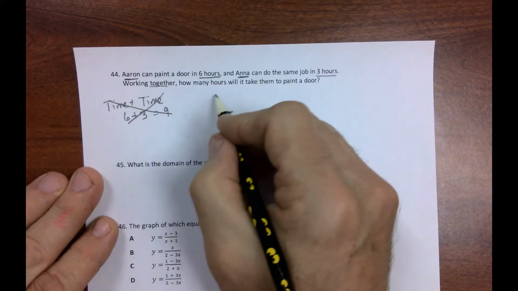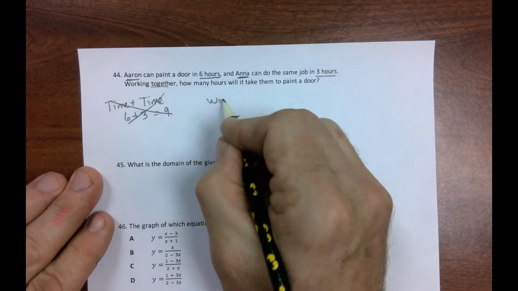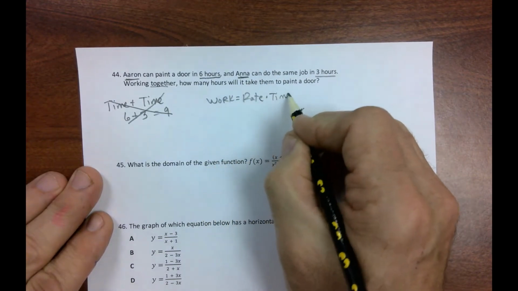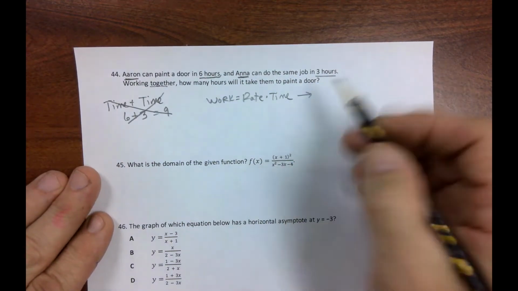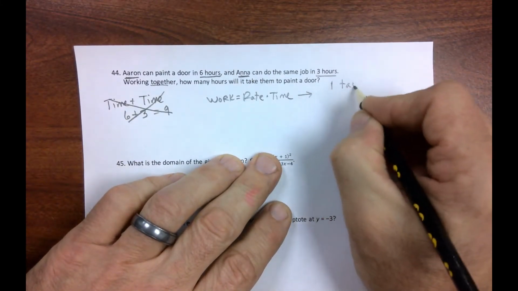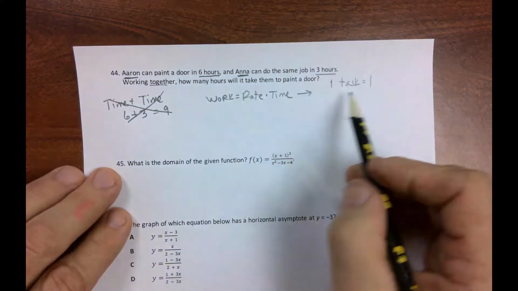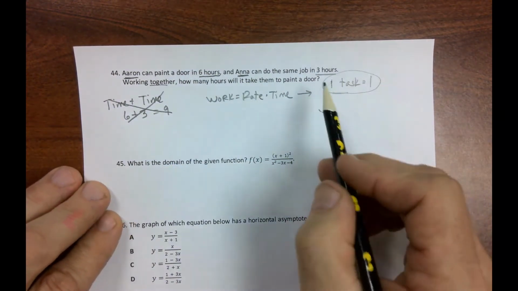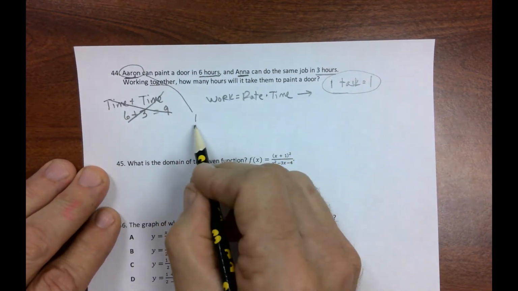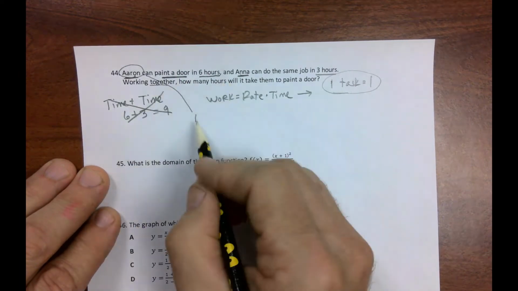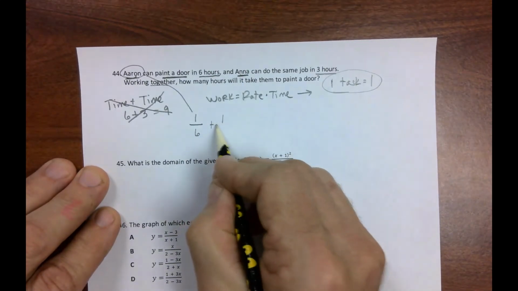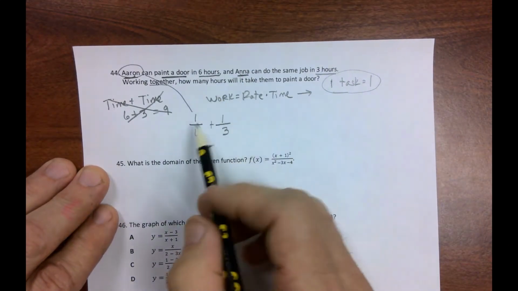So this is our work equals rate times time problem, which, if you remember when I taught it, we're going to put one task is equal to 1. And we're going to keep with this formula and we're going to turn it into a fraction. So Aaron can do one job. He can finish the task, paint the door, in 6 hours. Then it says Anna can finish one job in 3 hours. Now we can see these are their rates.